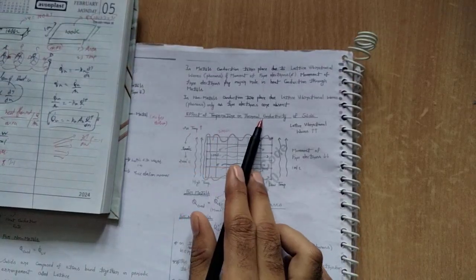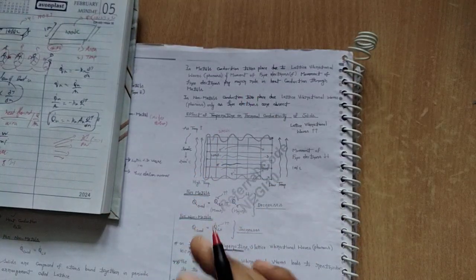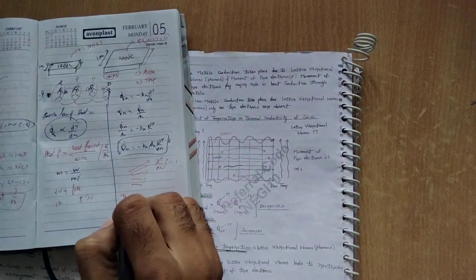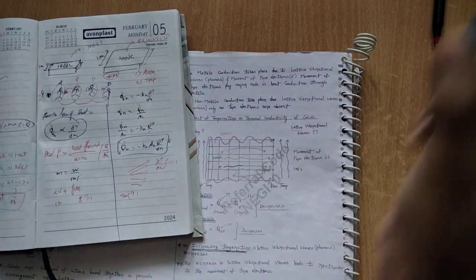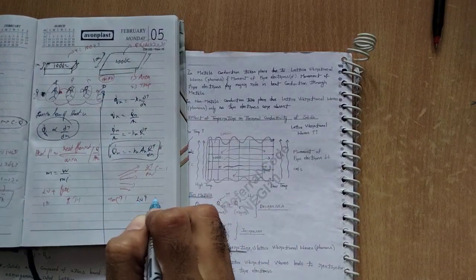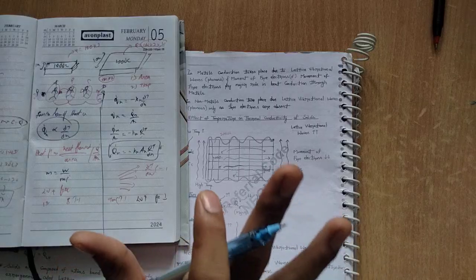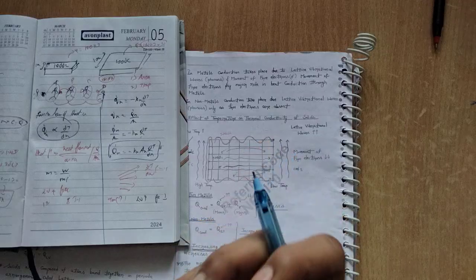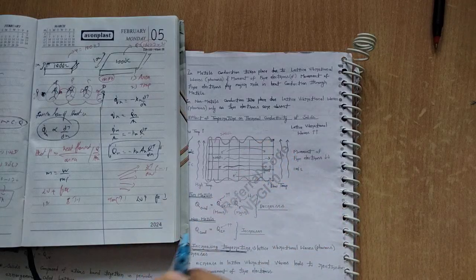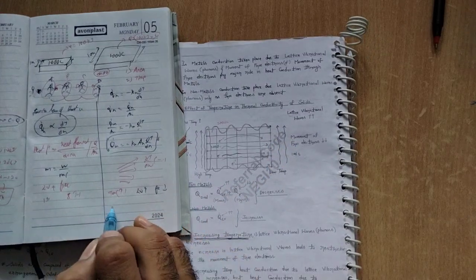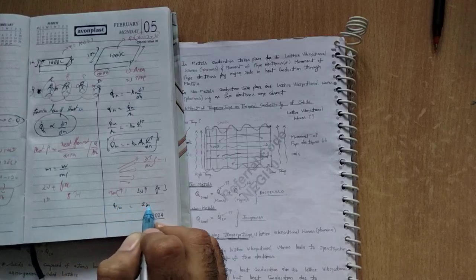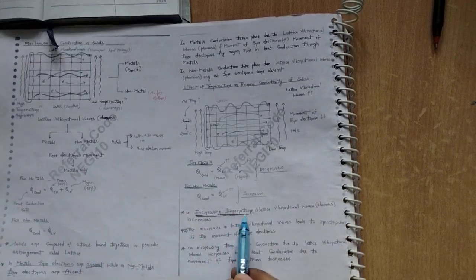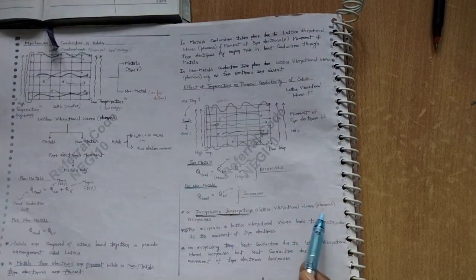Now you can see the effect of temperature on the thermal conductivity of solids. For metals, if the temperature increases, the lattice vibration increases but the free electron movement decreases. Just a basic thing: temperature increases, lattice vibration increases and free electron movement decreases. In non-metals, Q dot of conduction is by lattice vibration, so whenever you heat, lattice vibration increases. On increasing temperature, lattice vibration waves (phonons) increase.